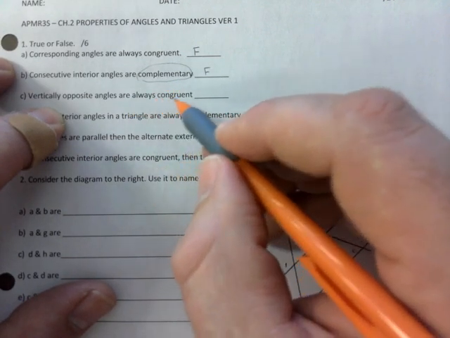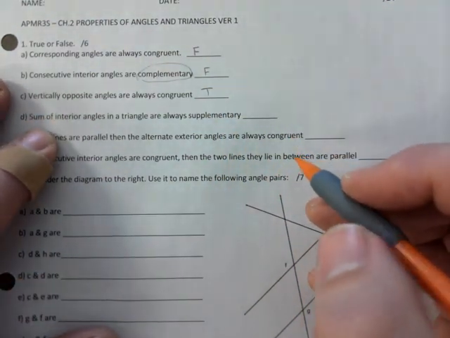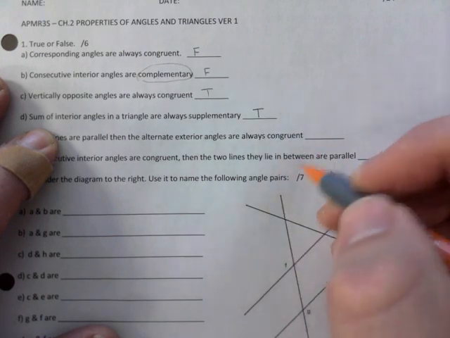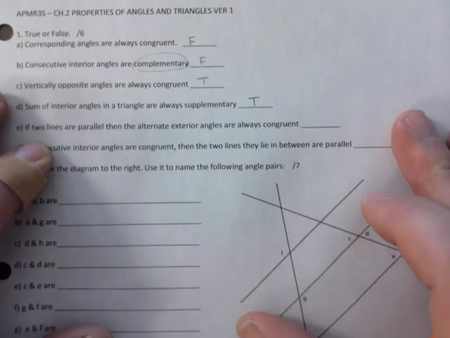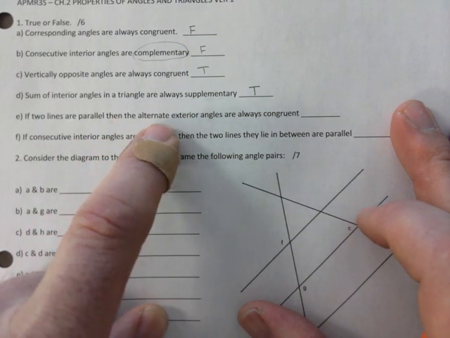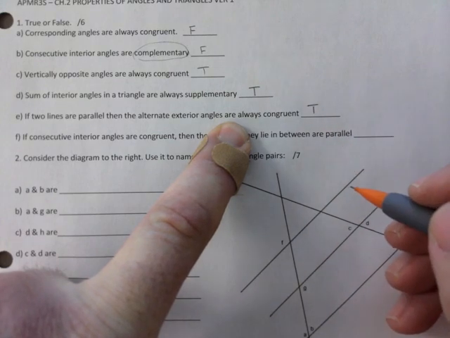Vertically opposite angles are always congruent. Yes, that's true no matter what. Sum of interior angles in a triangle are always supplementary. Yes, they always add up to 180. If two lines are parallel, then alternate exterior angles are always congruent, and that is also true.